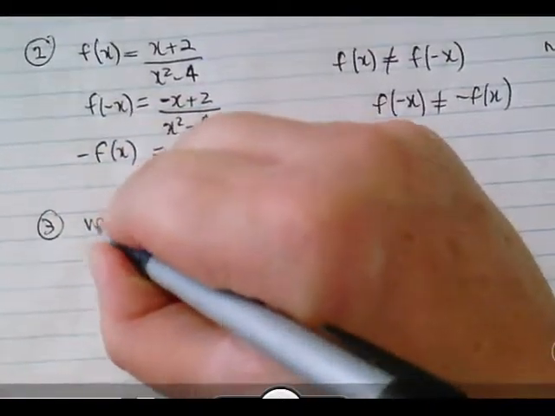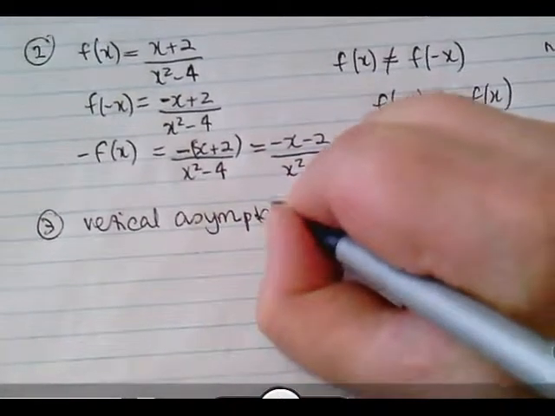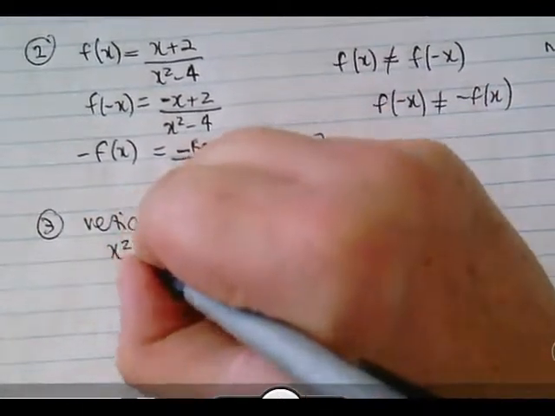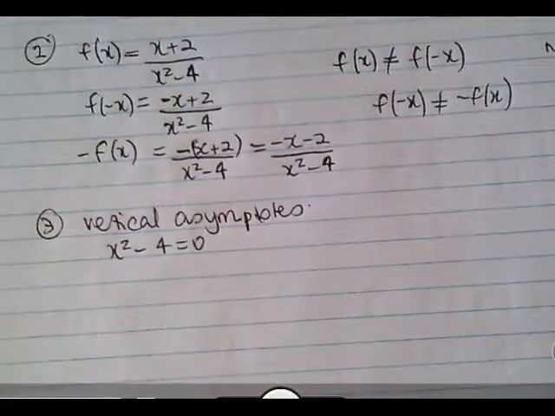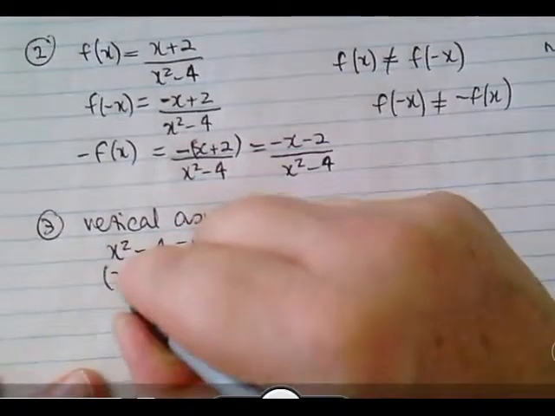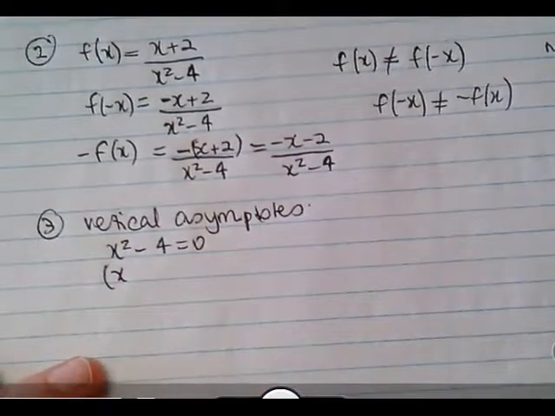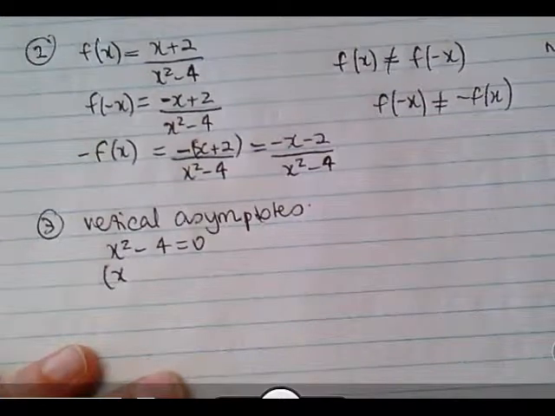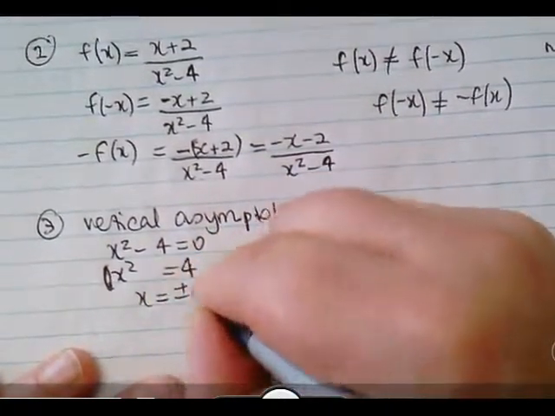We always look for vertical asymptotes first. We do that by looking at the denominator. So x squared minus 4 equals 0. It doesn't matter if you put equals or doesn't equal; we know what we're looking for. You can choose to factorize it now or just do x squared equals 4, x equals plus or minus 2.